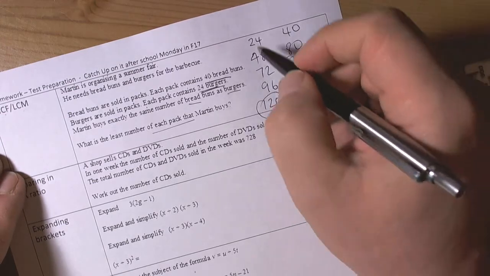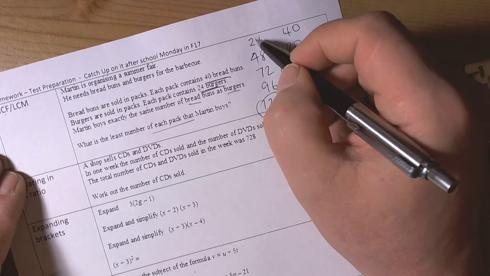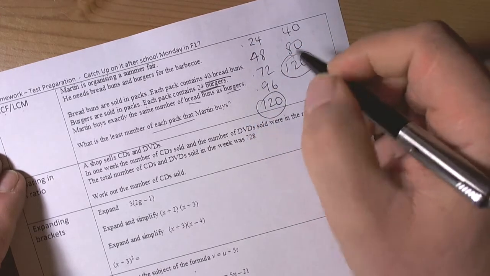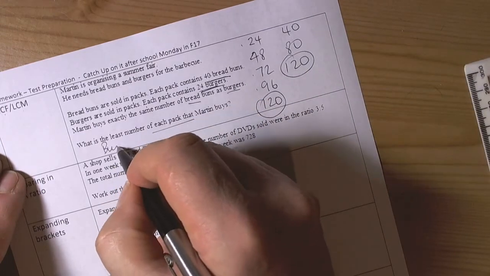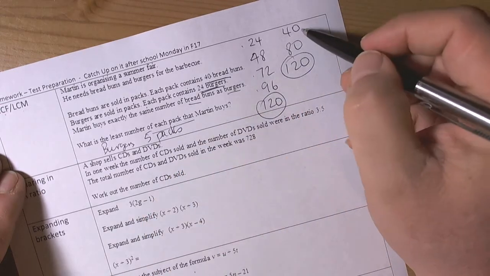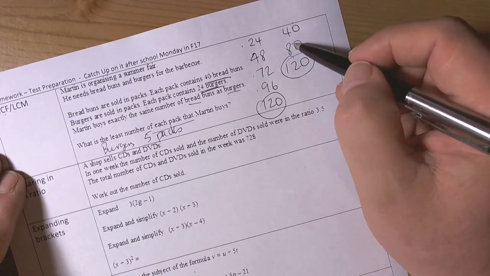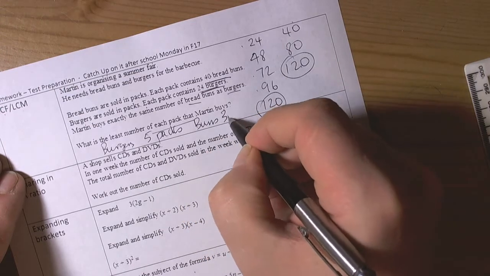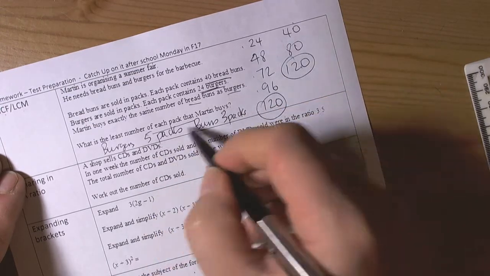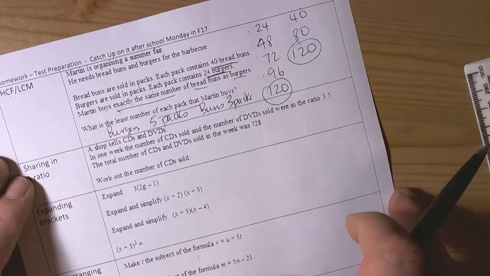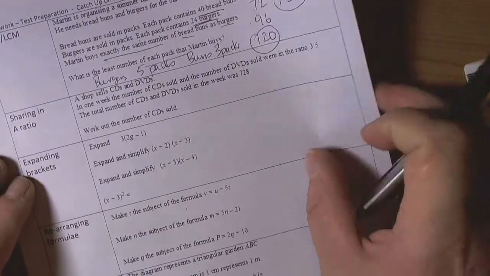So for the 24 burgers, we bought 1 pack, 2 packs, 3 packs, 4 packs, 5 packs. So our answer would be burgers, 5 packs, and for the buns, 1, 2, 3 packs. So for the buns, 3 packs. And each of those combinations will give us 120 of each, which is what they wanted, exactly the same number of bread buns and burgers.